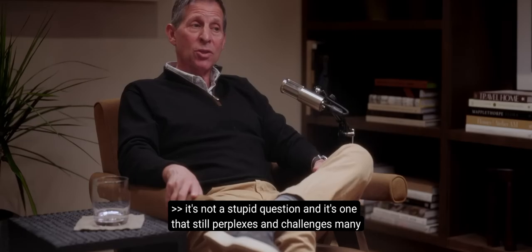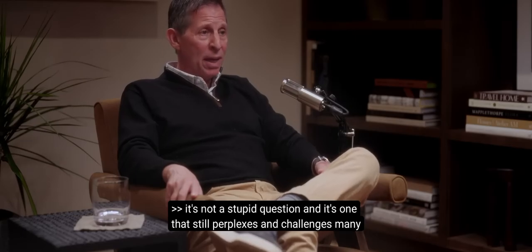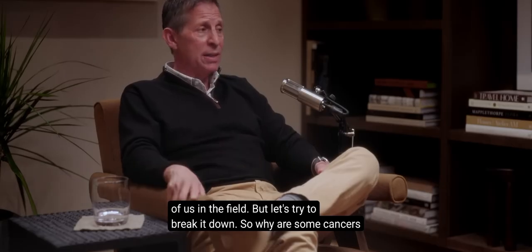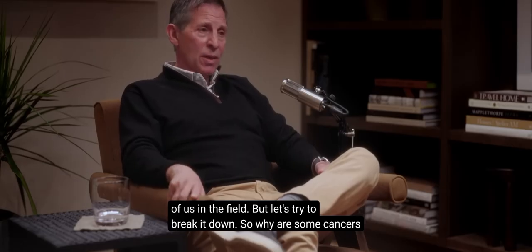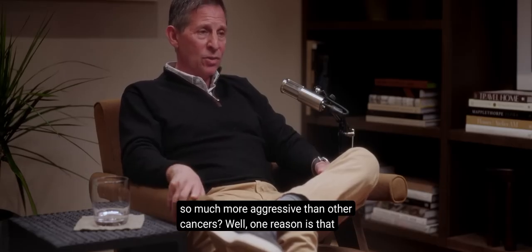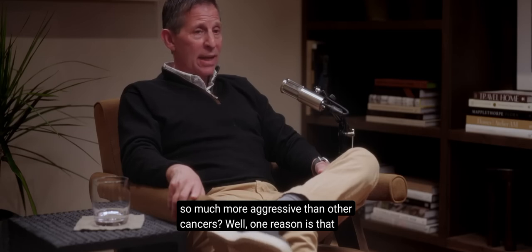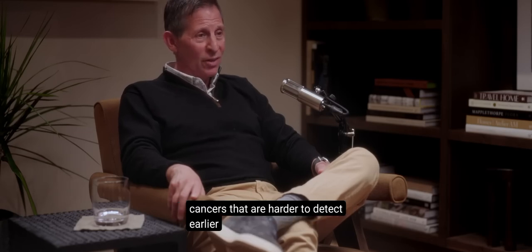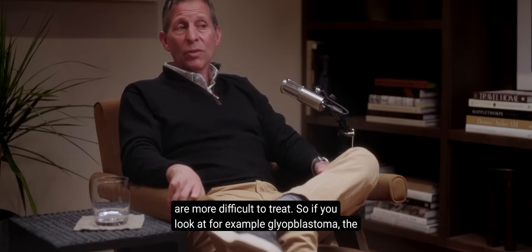It's not a stupid question, and it's one that still perplexes and challenges many of us in the field. But let's try to break it down. So, why are some cancers so much more aggressive than other cancers? Well, one reason is that cancers that are harder to detect earlier are more difficult to treat.